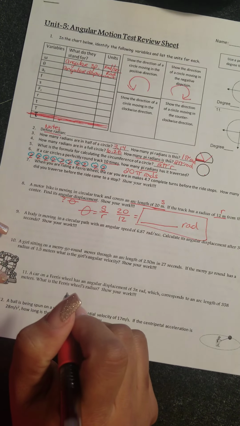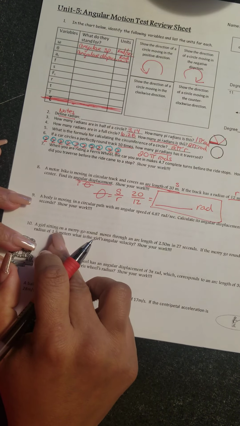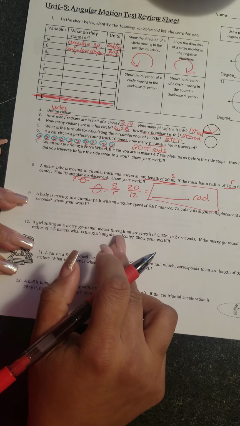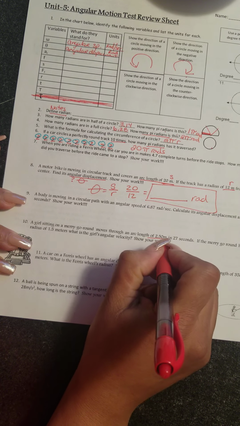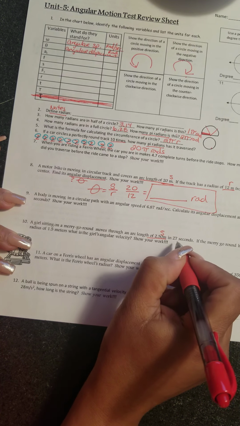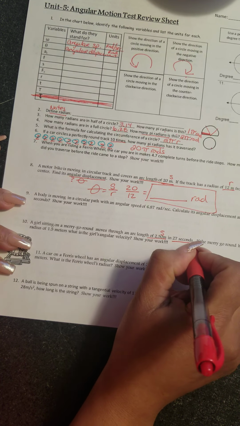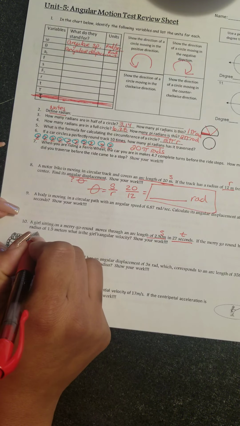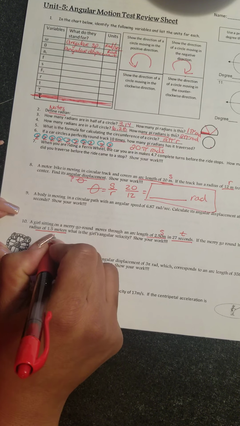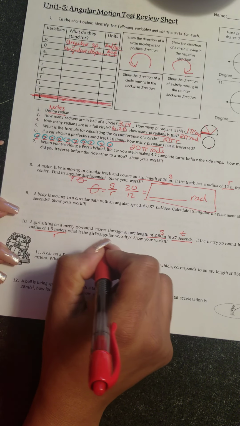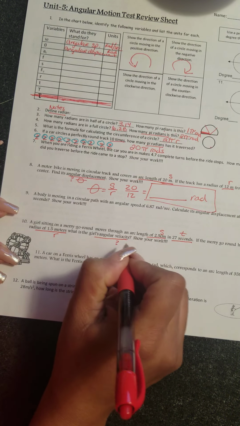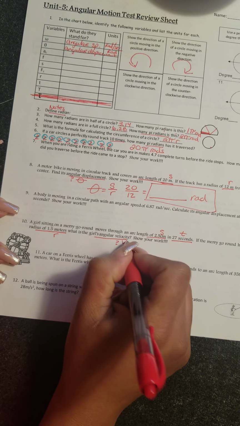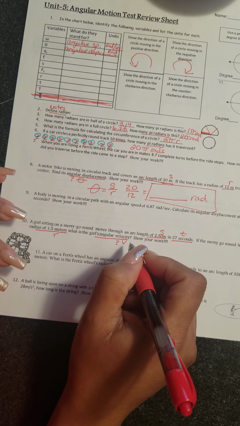All right, let's keep going. A girl is sitting on a merry-go-round which moves through an arc length of lowercase s, 2.5 meters, in 27 seconds, T for time. If the merry-go-round has a radius of 1.5 meters, r, what's the girl's angular velocity? We're looking for the velocity.